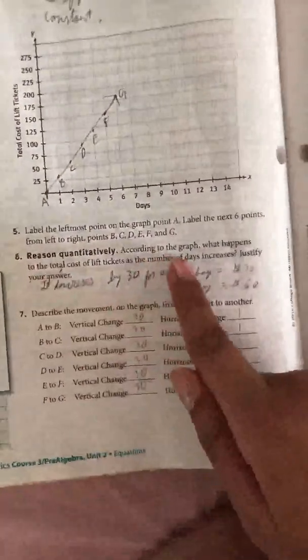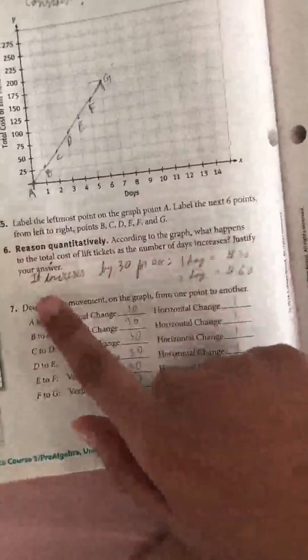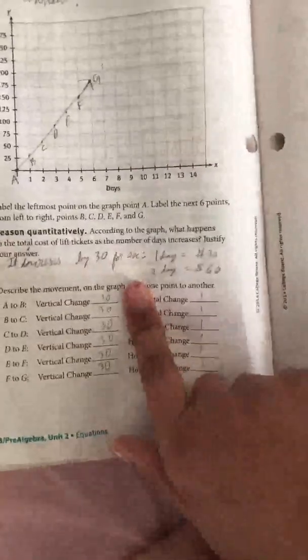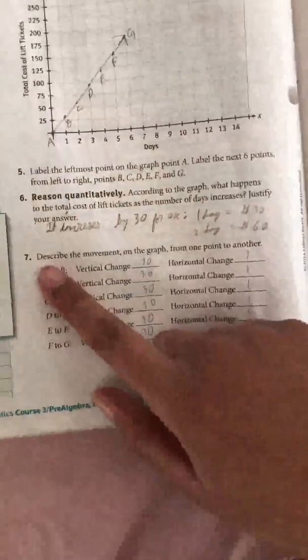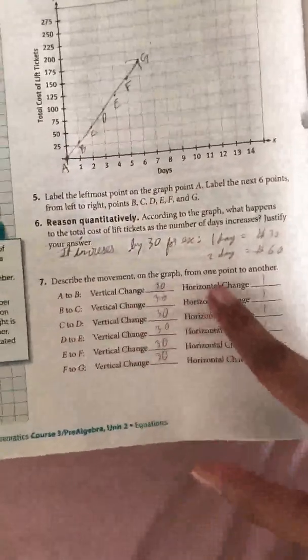So let's move on to number 5. You have to label the leftmost point on the graph. The left is this side, so you label this A, and then the next points B, C, D, E, F, and G. Then you can continue your line. Number 6 says, according to the graph, what happens to the total cost of the lift tickets as the number of days increases? Justify your answer. It increases by 30. For example, for 1 day, it was 30, and for the second day, it was 60. You can see that point B is 30 and point C is 60. So let's move on to 7. Number 7 says, describe the movement on the graph from one point to another.